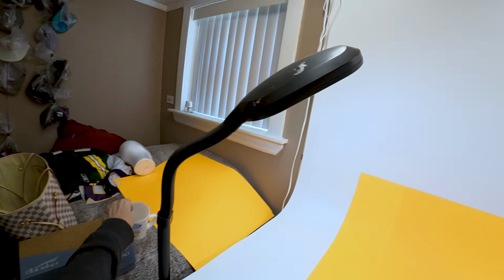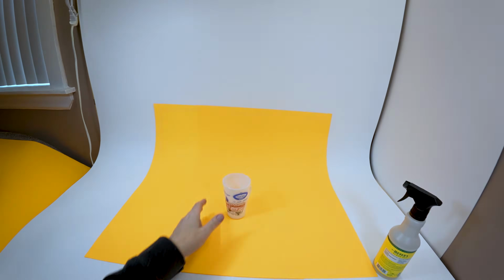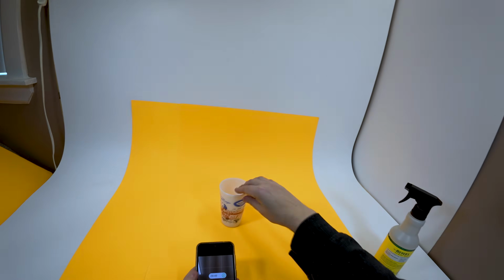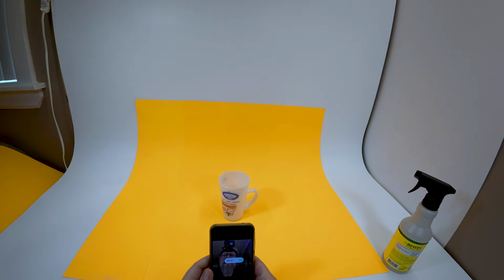Okay, right here I have this vintage milk glass beer mug.